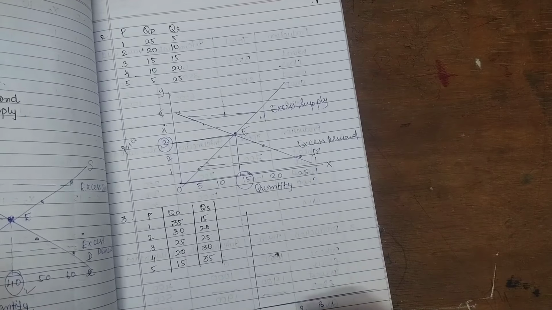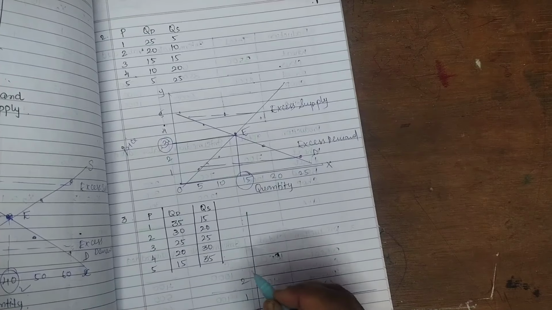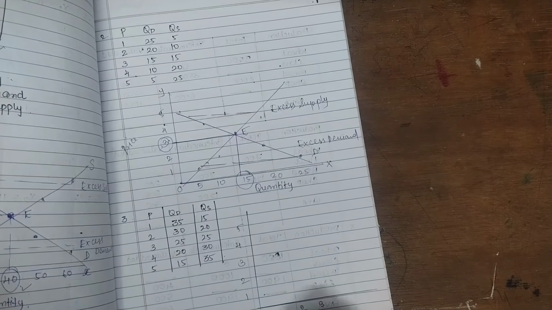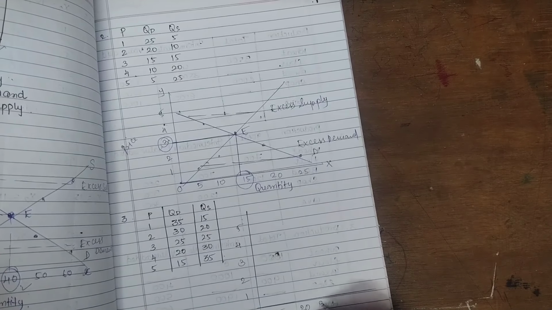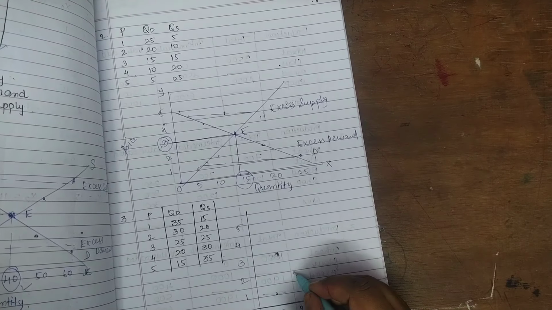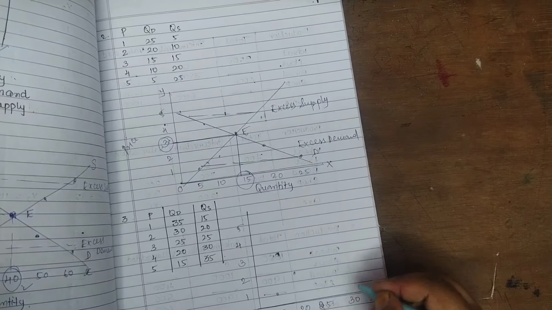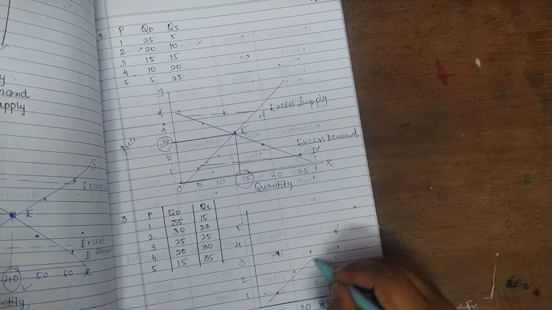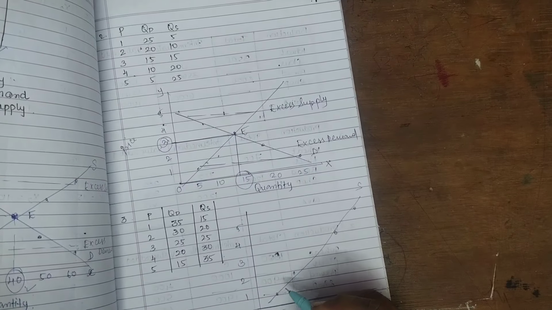The price will always come on the vertical side, 1, 2, 3, 4 and 5. Here it is 15, 20, 25, 30 and 35. 1 is equal to 15, 2 is equal to 20, 3 is equal to 25, 4 is equal to 30, 5 is equal to 35. So this is the supply curve.